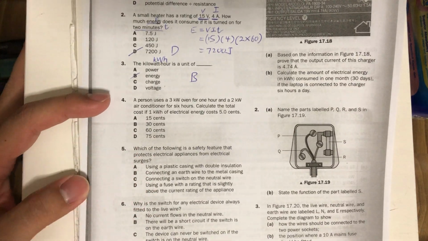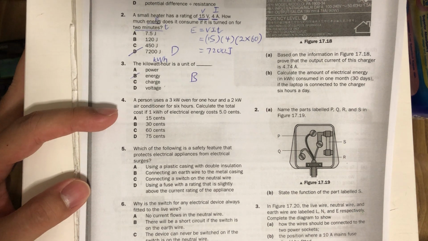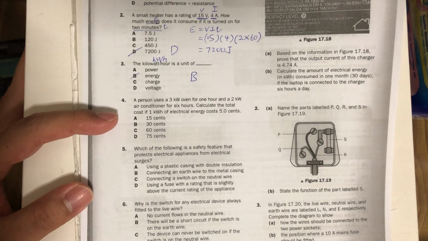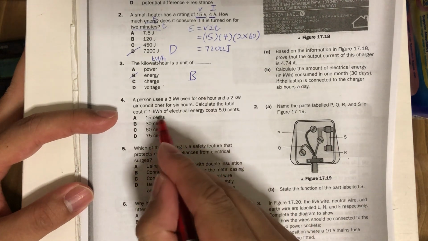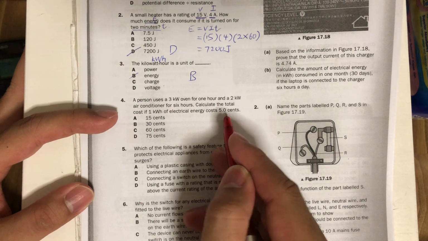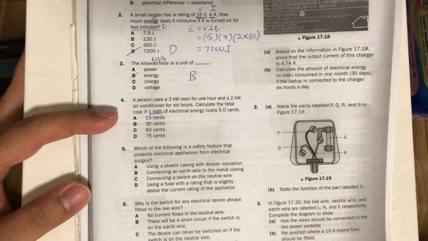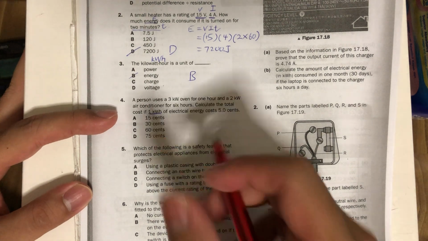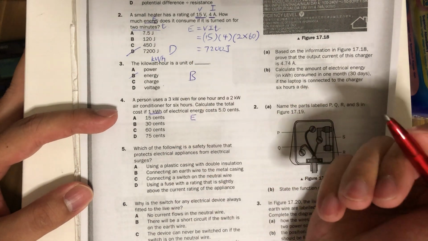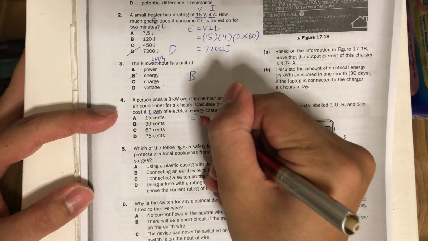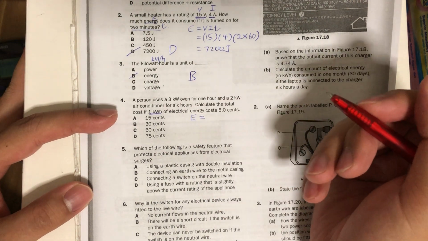A person uses 3 kilowatts oven for 1 hour and a 2 kilowatt air conditioner for 6 hours. Calculate the total cost if 1 kilowatt hour of electrical energy costs 5 cents. So here's the hint already, 1 kilowatt hour. So what formula do we need to use? In essence, we are actually using energy again. But everything must be in kilowatt hours.